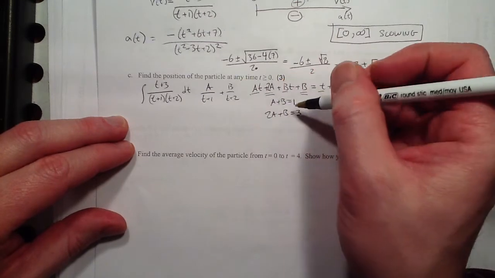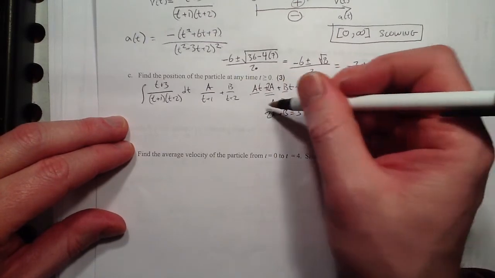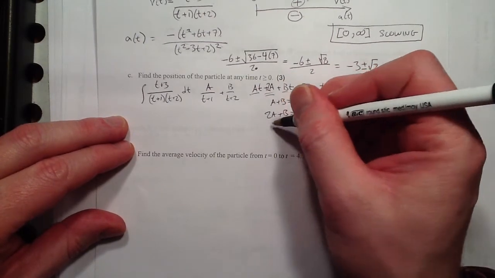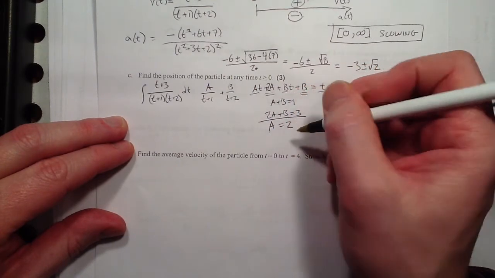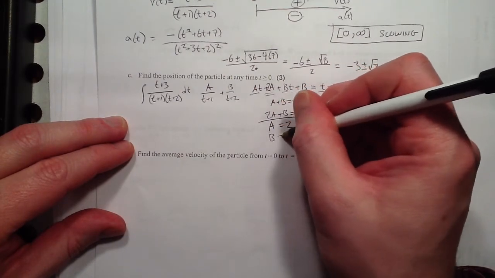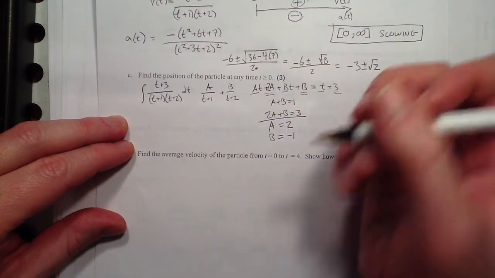And subtracting this equation from this one, doing a little Gaussian elimination, a is equal to 2, so b must be negative 1.